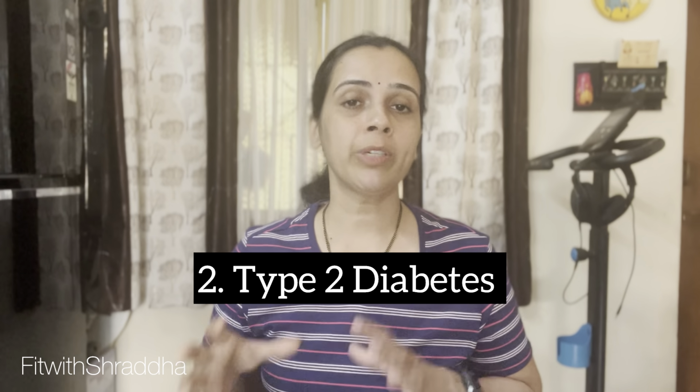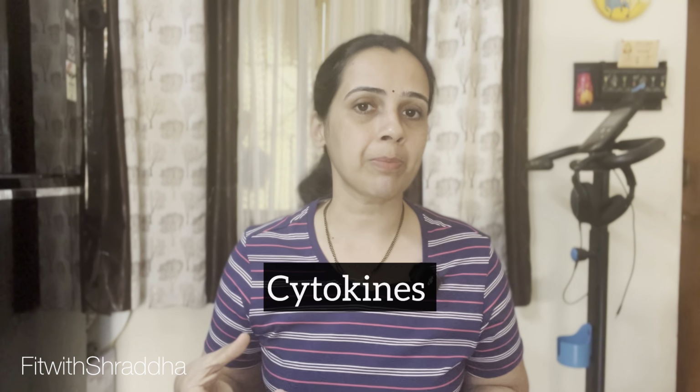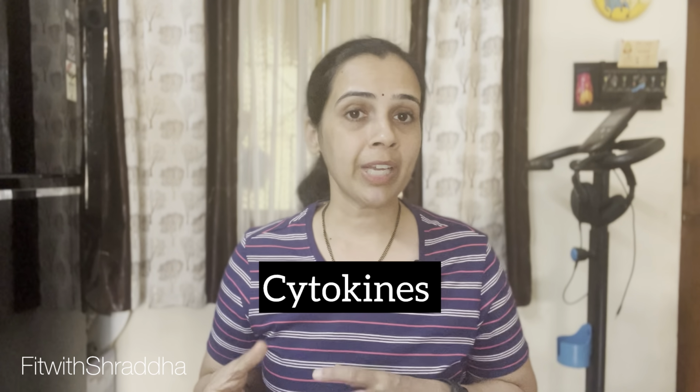Second is type 2 diabetes. Now, visceral fat can be one of the reasons to cause insulin resistance. So, this can lead to the onset of type 2 diabetes. Visceral fat produces inflammatory substances called cytokines. Cytokines interfere with the body's ability to use insulin effectively. So this can lead to high blood sugar levels, eventually leading to the onset of diabetes.